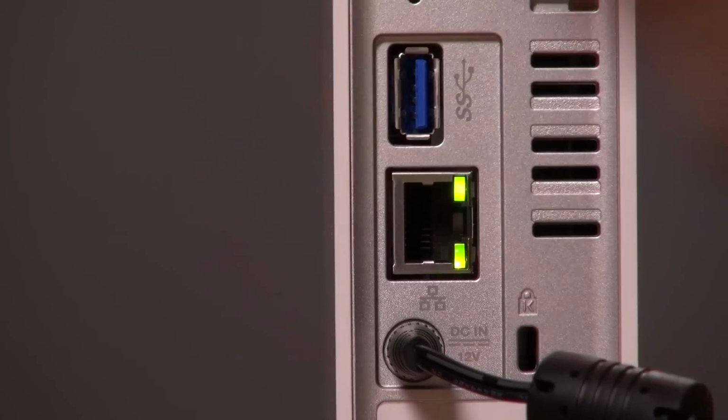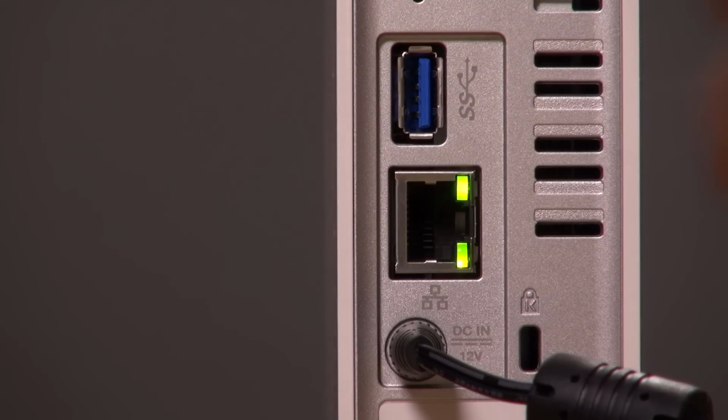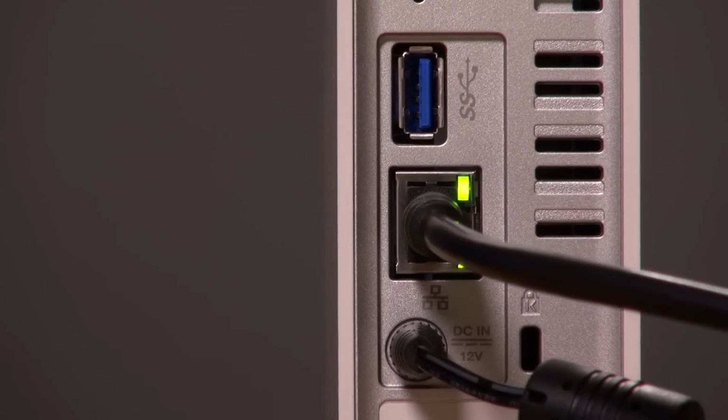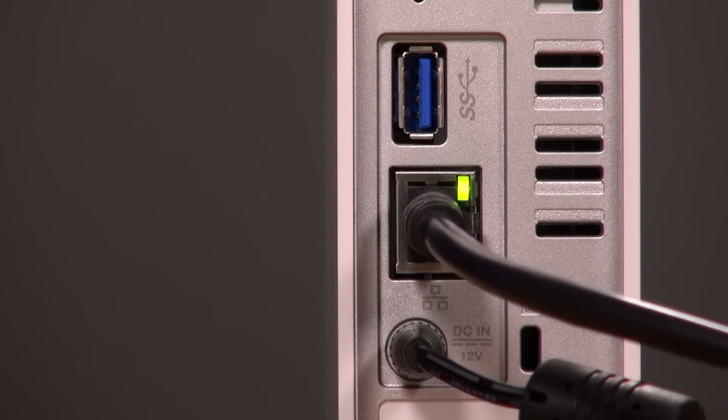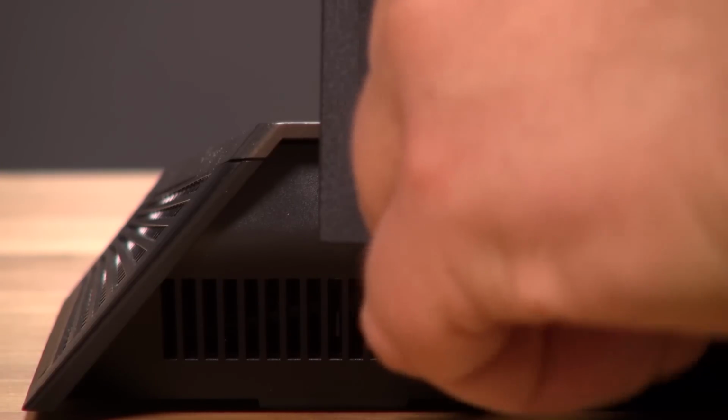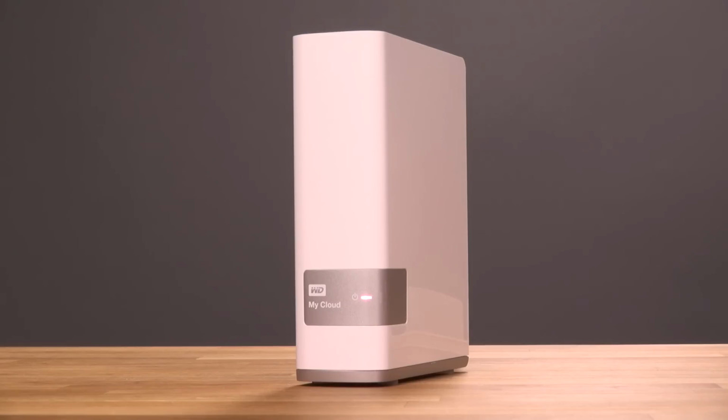The first thing you're going to do is connect the MyCloud power adapter to the wall. Next, you're going to take the Ethernet cable included in the box and connect it to the back of the MyCloud, and then connect the other end to your home network to your wireless router. The MyCloud needs to boot up next. It takes a minute or so for that to happen, and you'll know it's done when the LED turns blue.